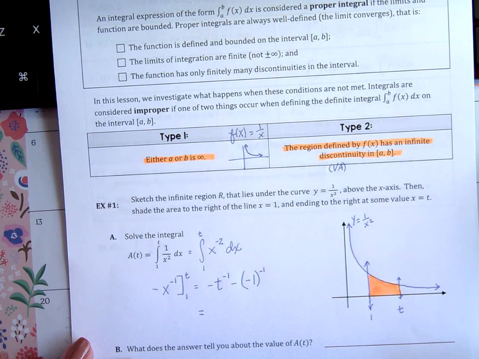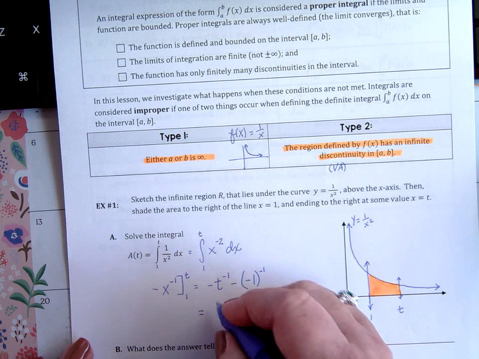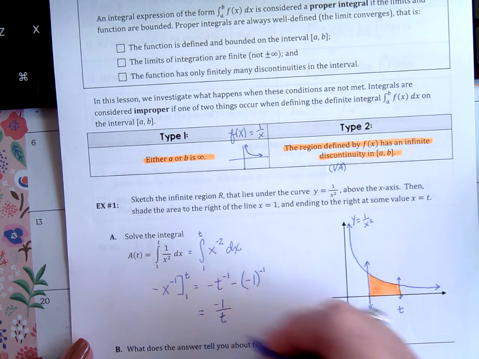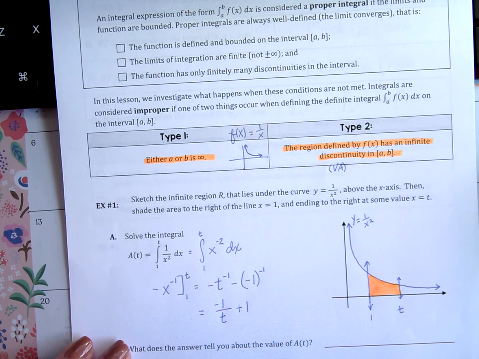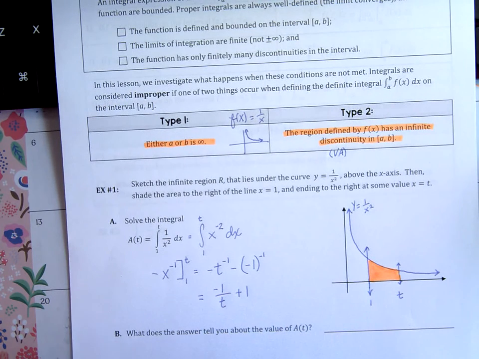If I make it prettier, negative t to the negative 1 is going to be negative 1 over t. And a negative 1 makes this plus 1. Do I need a plus c? No. Good answer. No is correct. Right, I have bounds. Do you have bounds? Because you've got bounds, you don't need the plus c. That really is actually what your answer is. So that would be what the area is represented by in this particular case.